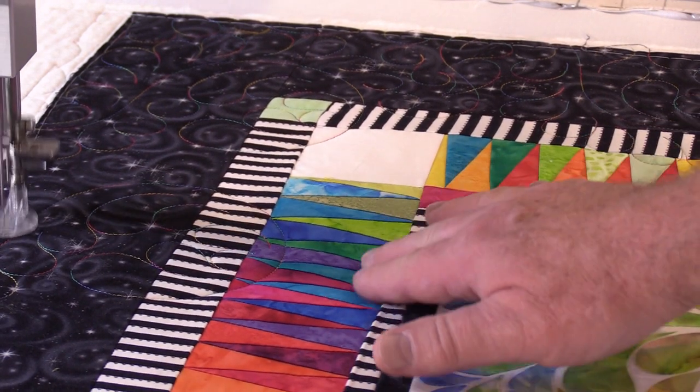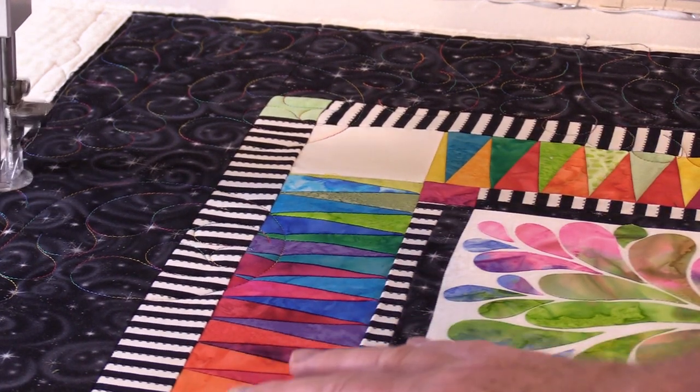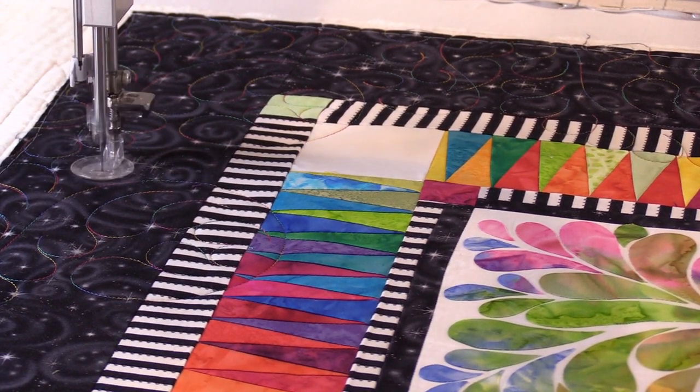Foundation piecing is a nice way to get really sharp points like this. If I tried to piece that just with strip cutting technique, they probably wouldn't be that accurate.